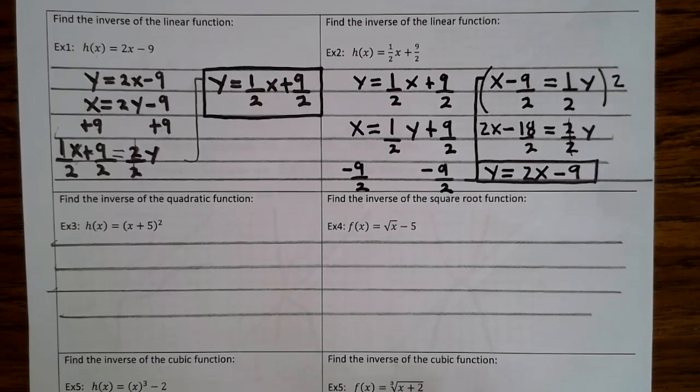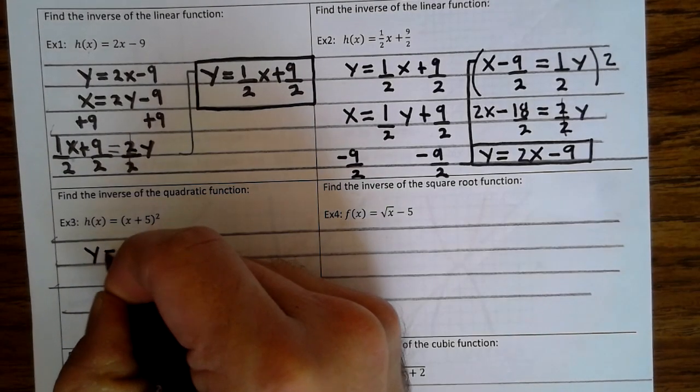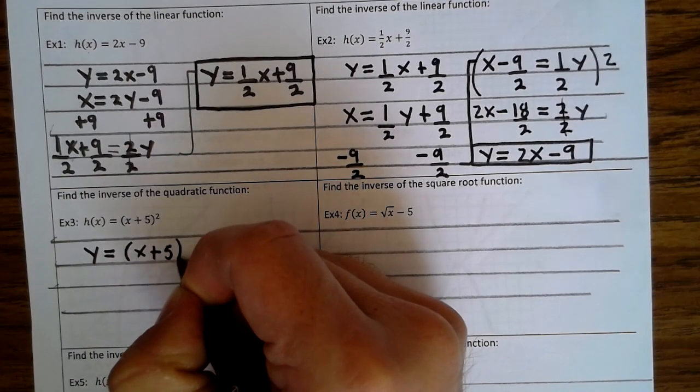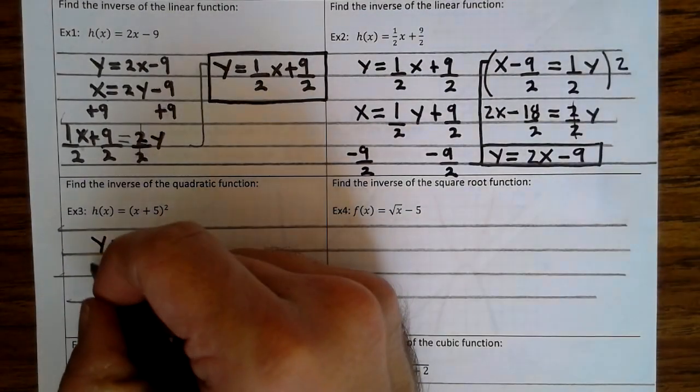All right, let's take a look at example 3. Find the inverse of the quadratic function. So first things first, I'm going to change h of x to y. So y equals, let's use x plus 5 squared. Okay, switch the x and y.